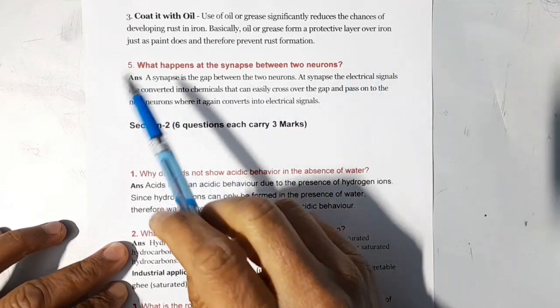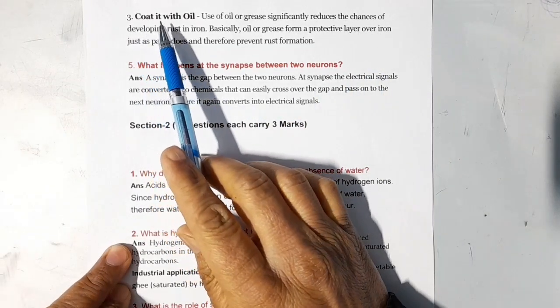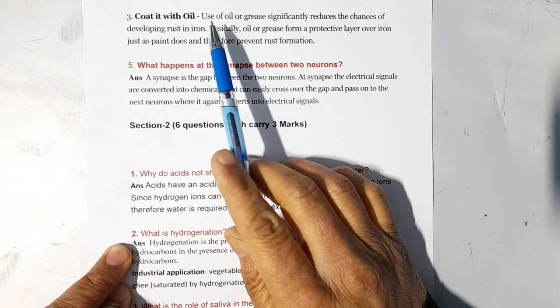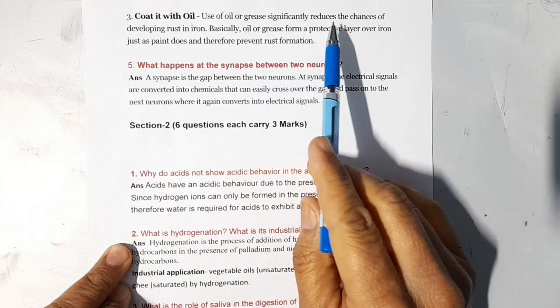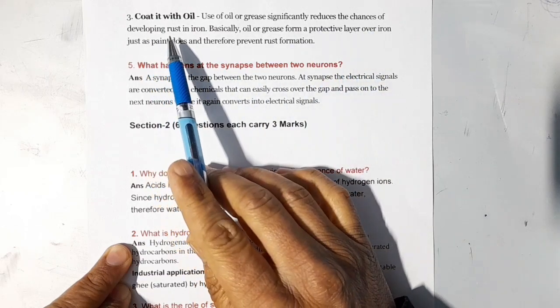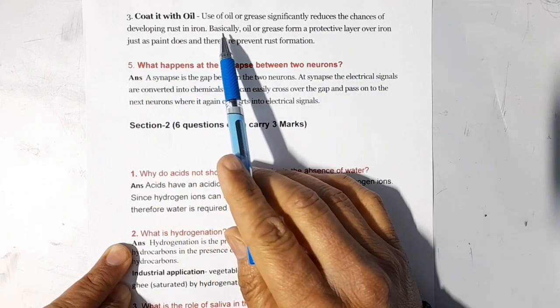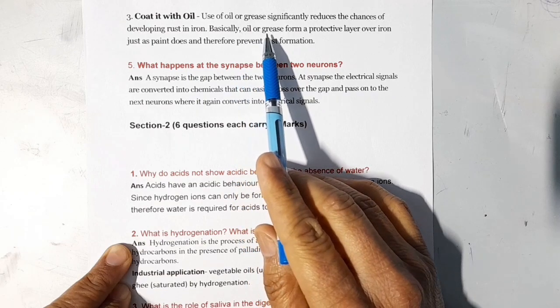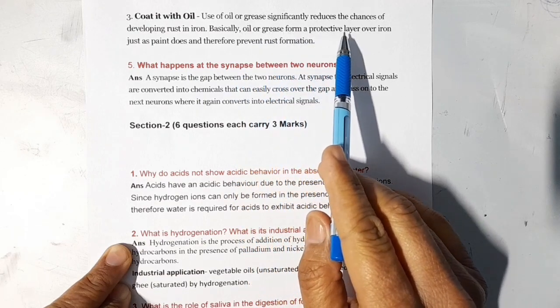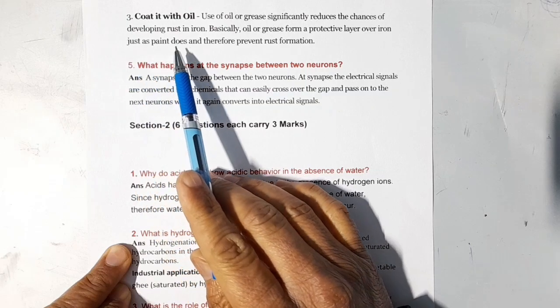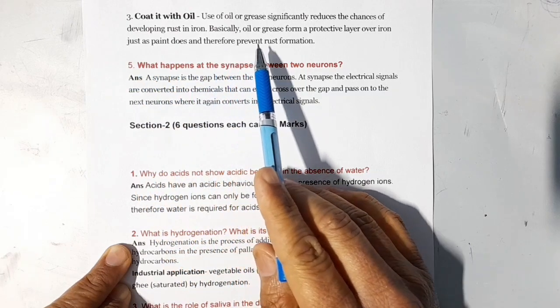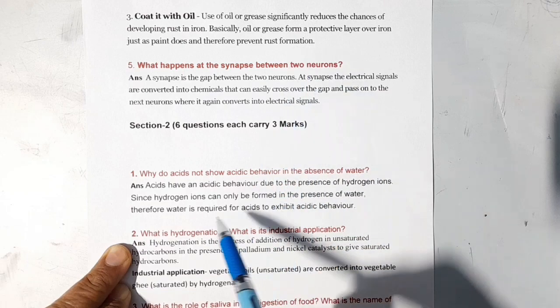Our third point is coat it with oil. Use of oil or grease significantly reduces the chances of developing rust in iron. Basically, oil or grease forms a protective layer over iron just as paint does and therefore prevents rust formation.